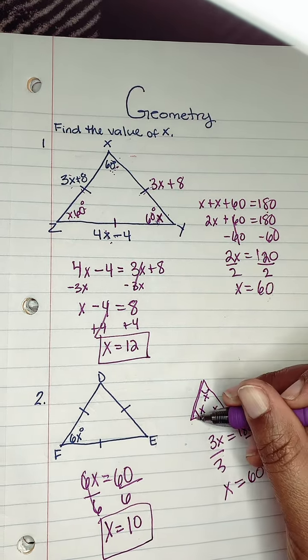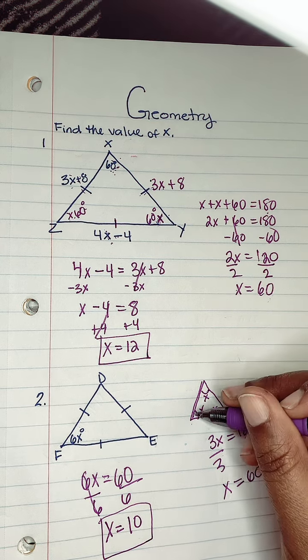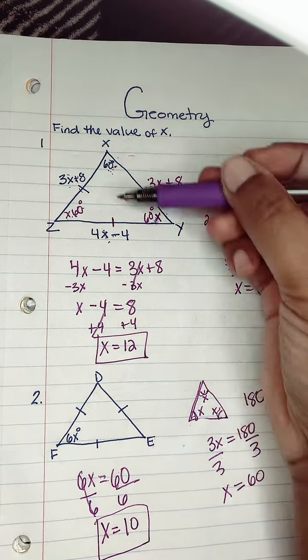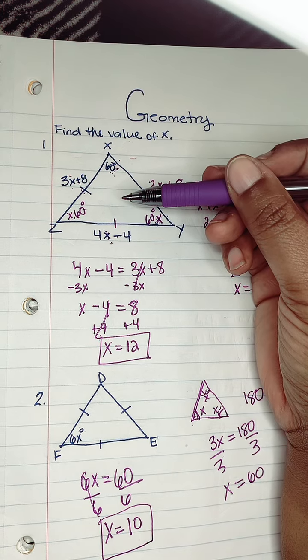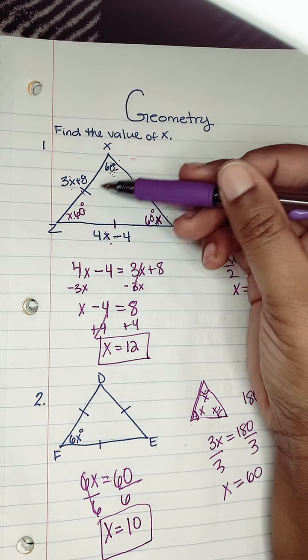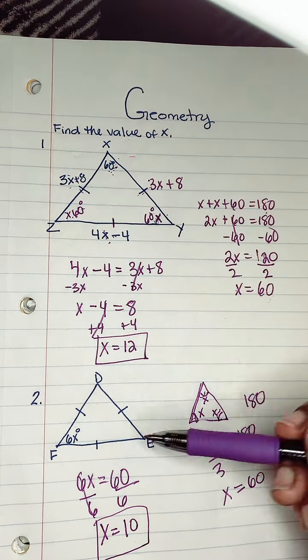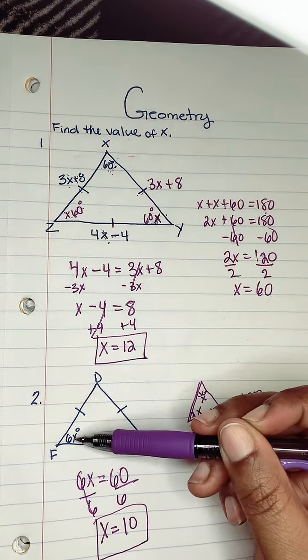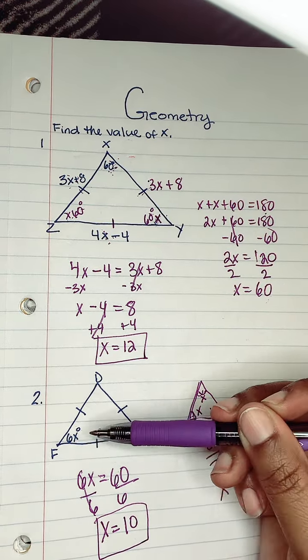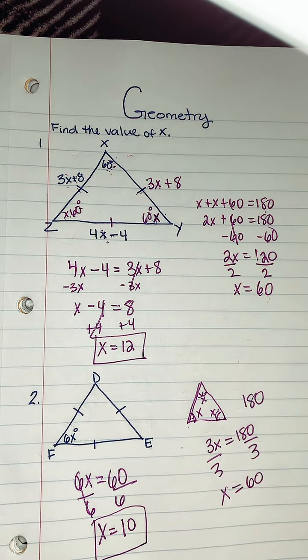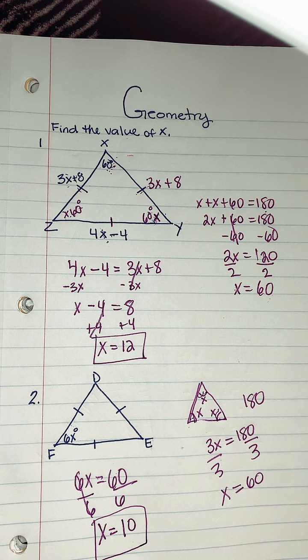So in an equilateral triangle, all the angles have to be 60. Oh, yes, Kate, good. Just like we said up here, all of them were 60. So as soon as you see this, you know that you can always set this angle equal to 60 because each angle is 60. I hope that makes sense now. Great question.